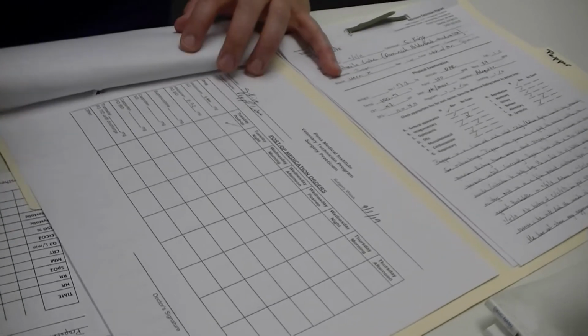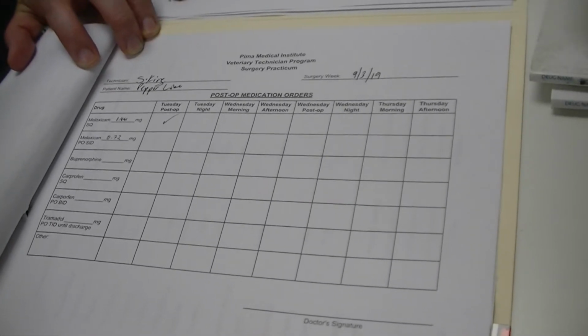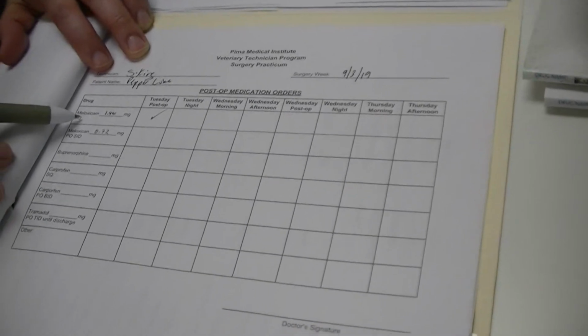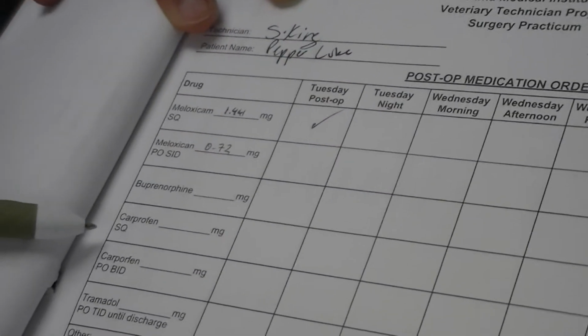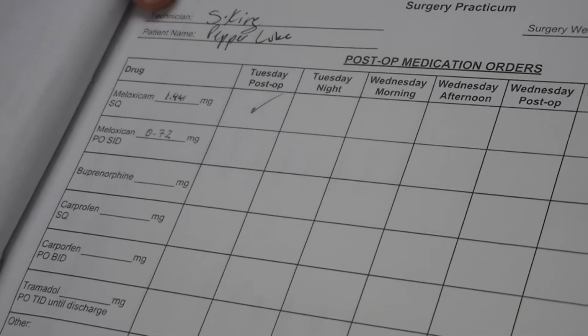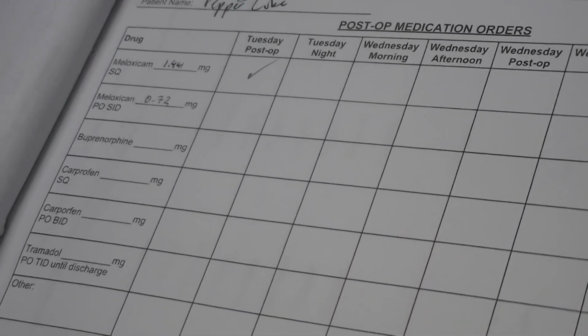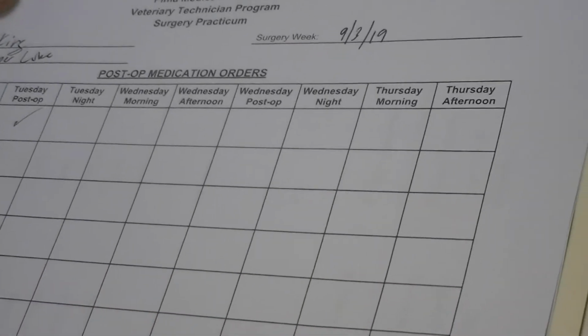Next, your doctor, or your instructor, and we'll have her sign it as well, is going to fill out the postoperative orders. So this is the form that you're going to refer to when you need to update treatment sheets. First off, it's going to tell you your non-steroidal anti-inflammatory, whether it be meloxicam or carprofen. It's going to tell you which one we're doing post-op. And this is during recovery, so this will not end up being on your treatment sheets. This should happen before your patient is put away. But everything else after will be for your treatment sheets.